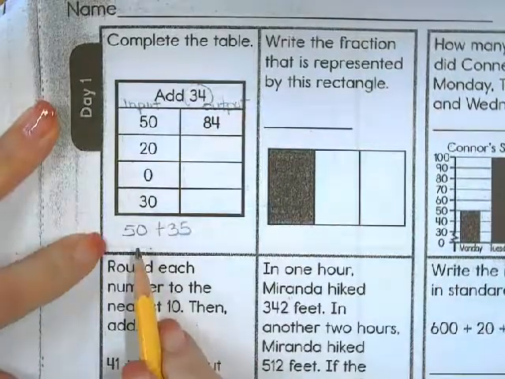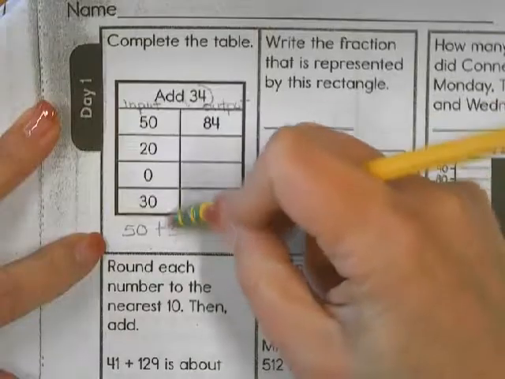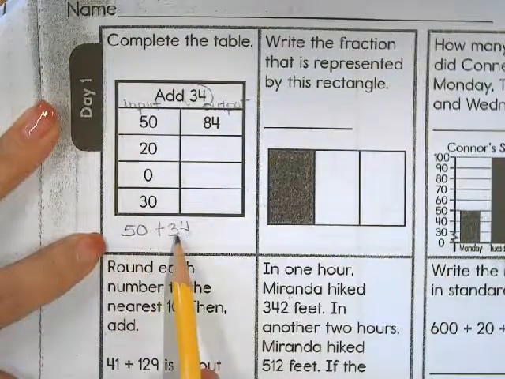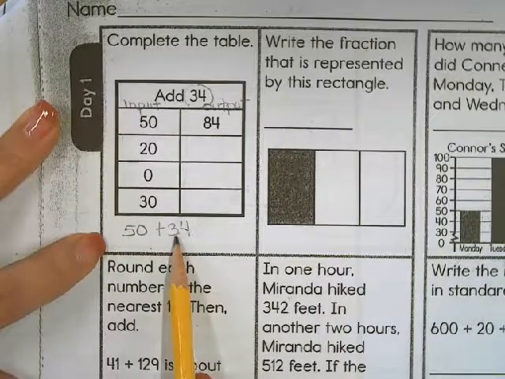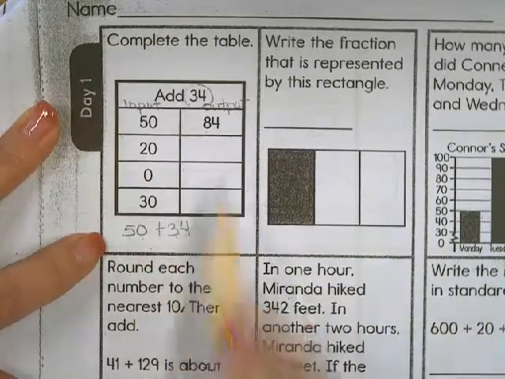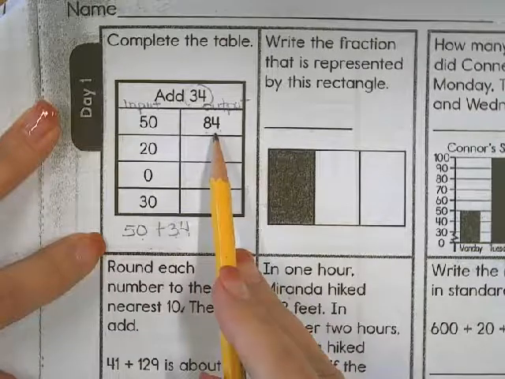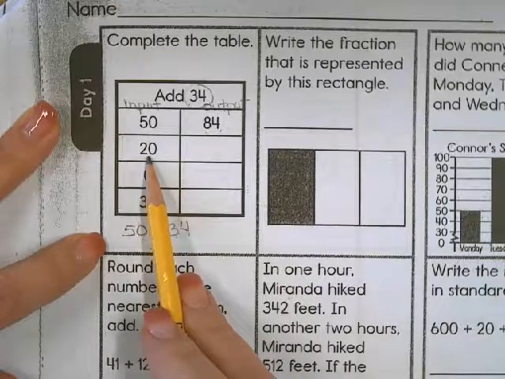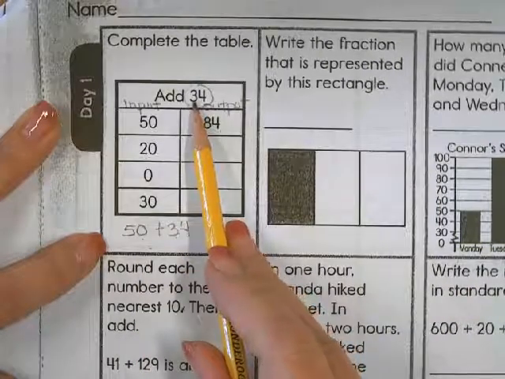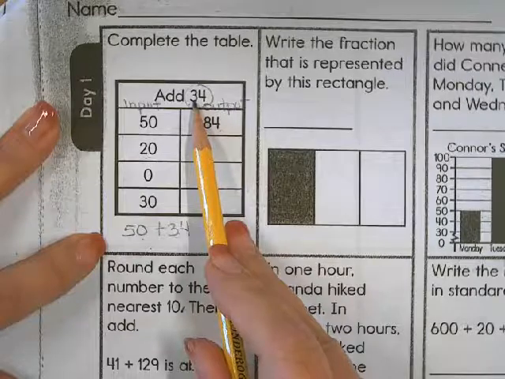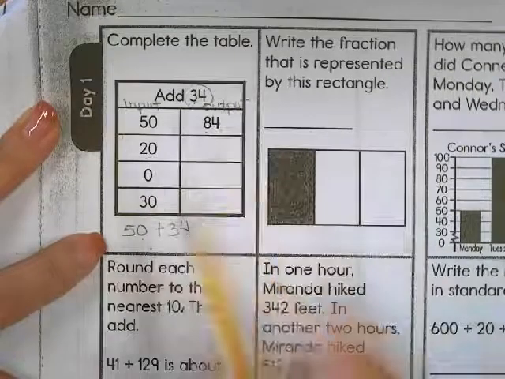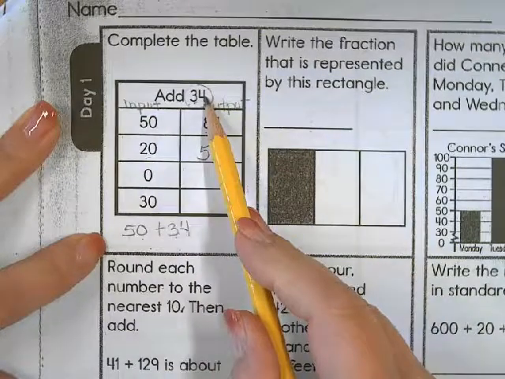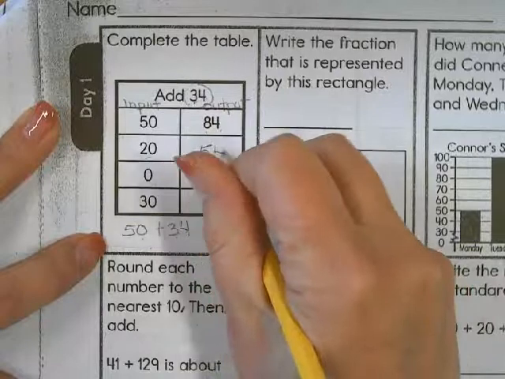So we're going to take the 50, 34, not 35. That won't give us the right sum. We add 50, and we add 3 more 10s, which would make your 80, and then you have 4 ones in your ones place. So 84 would be your sum. To that 20, we're going to add 30 more. So when you add 30, you get 50. And you have 4 added on to that 50 to make 54.